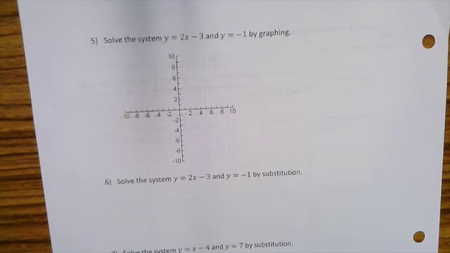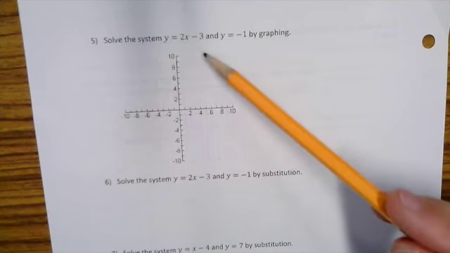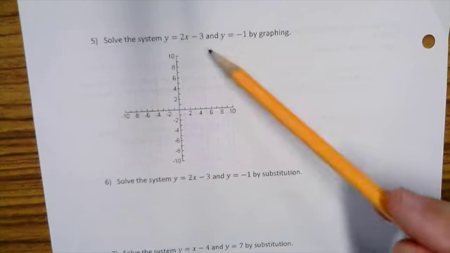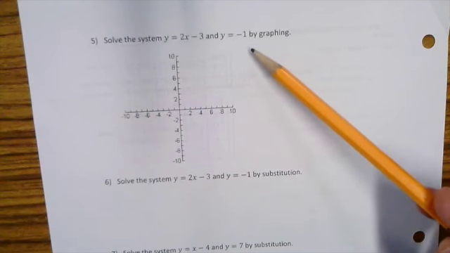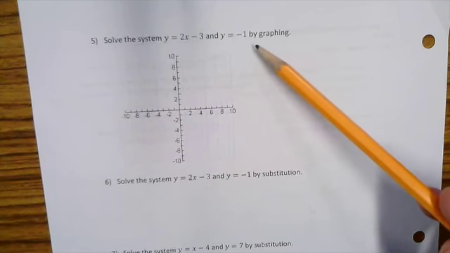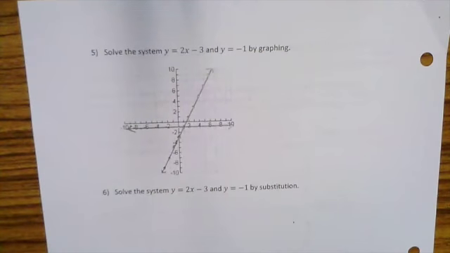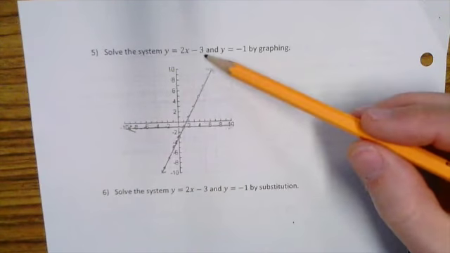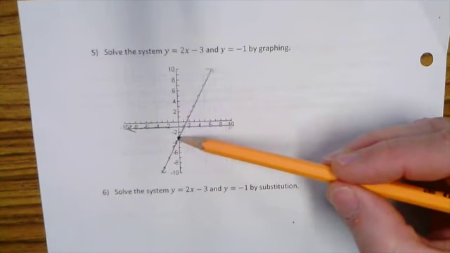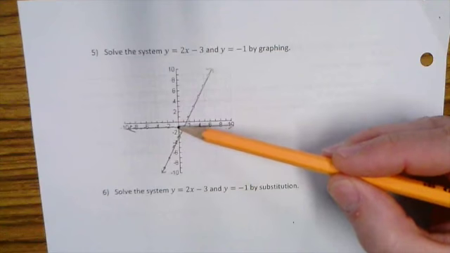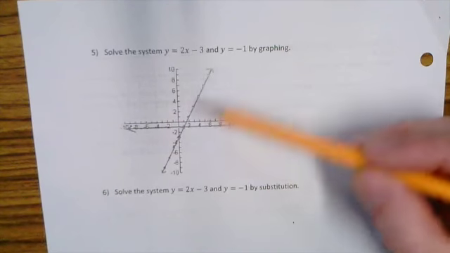Now I'm going to solve this system. I've got one equation, y equals 2x minus 3. I'm going to graph that, and I'm going to graph the equation y equals minus 1, and let's find out where they intersect. So I graphed y equals 2x minus 3, a y-intercept of minus 3 and a slope of 2, which is up 2, right 1, up 2, right 1, connect all the points.